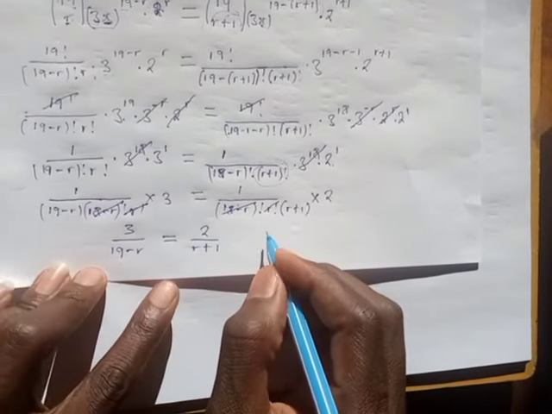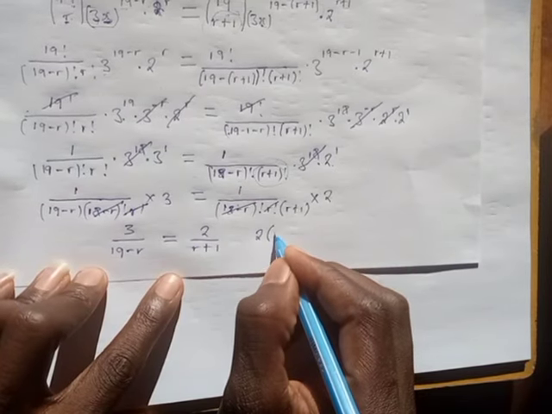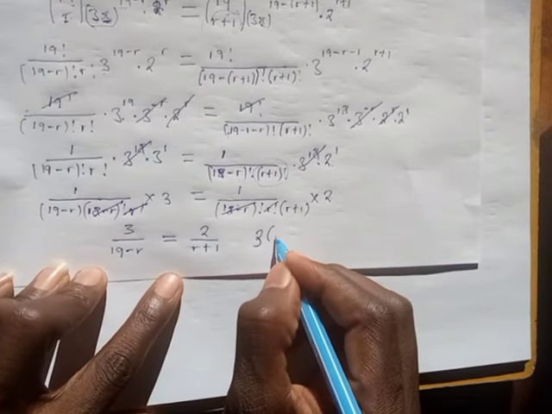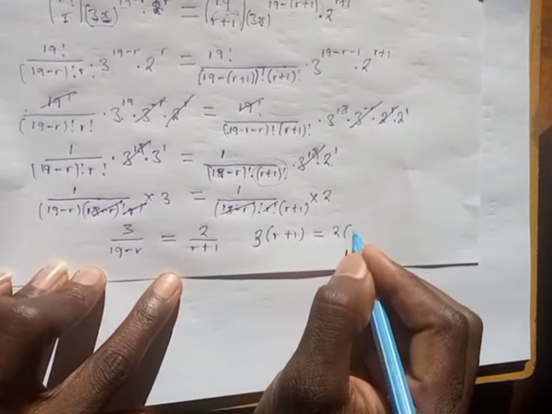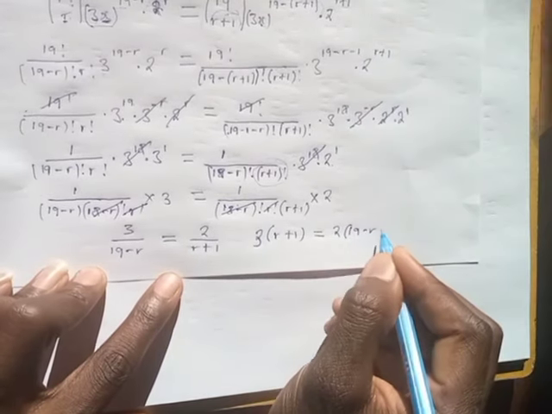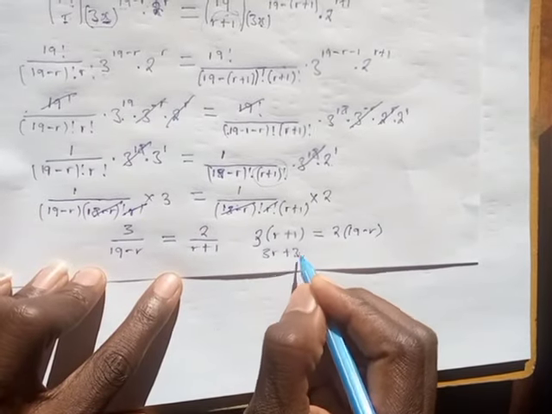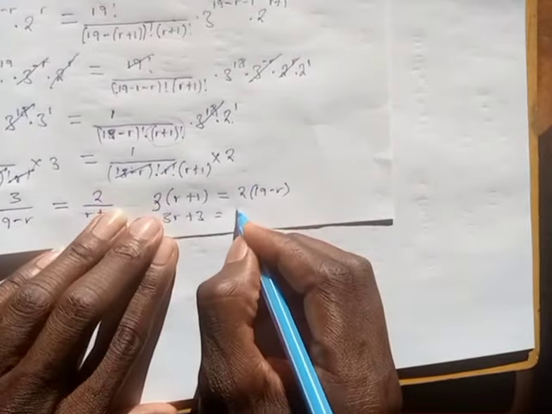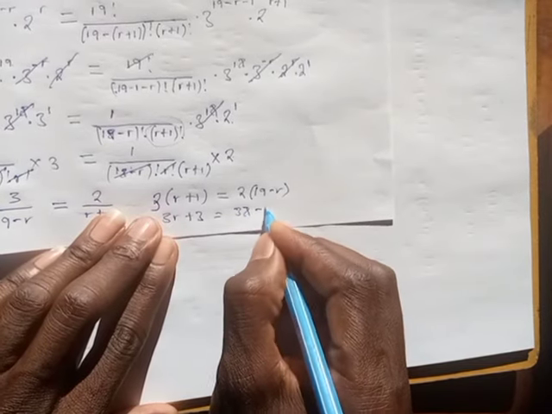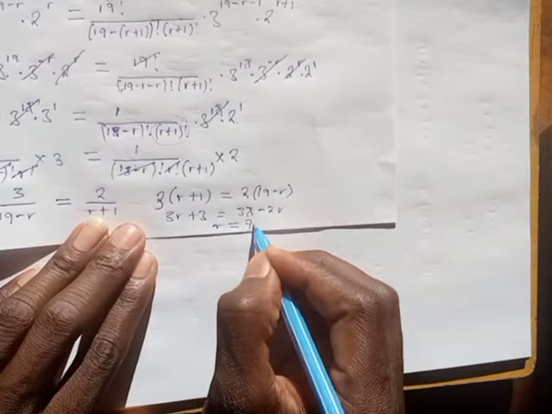If you cross multiply, then we are going to have 3 open bracket r plus 1 equal to 2 open bracket 19 minus r. Reducing this one, you're going to have this, and finally it has to be 38 minus 2r. Doing simple mathematics, I think it has to give you the answer as 7. Yeah, in short, that's how you answer this question.